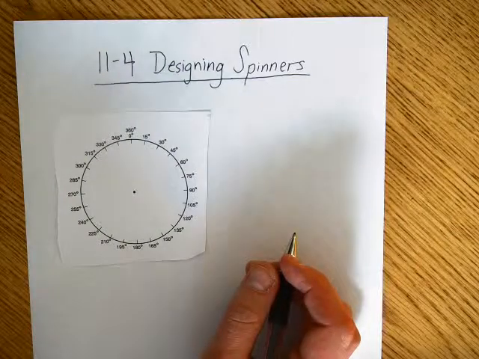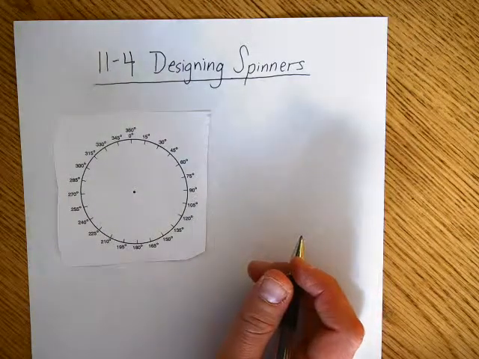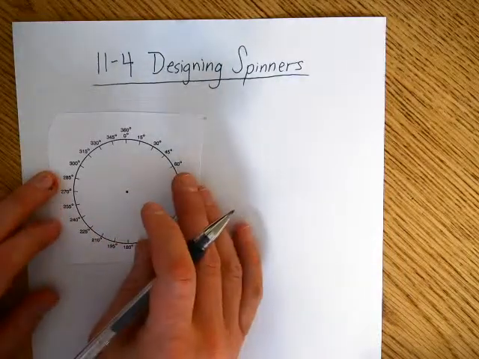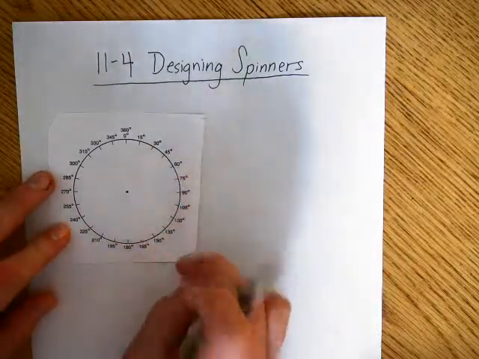This is lesson 11.4, Designing Spinners, the parent help video for grade 3 Everyday Math. I borrowed this spinner from Homelink 11.4 for grade 3 Everyday Math.